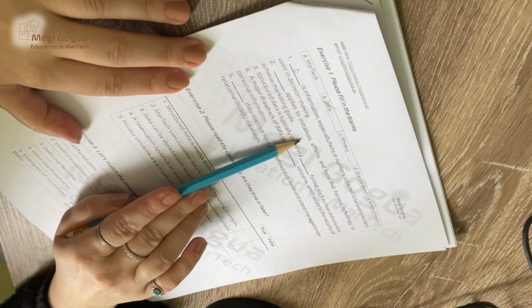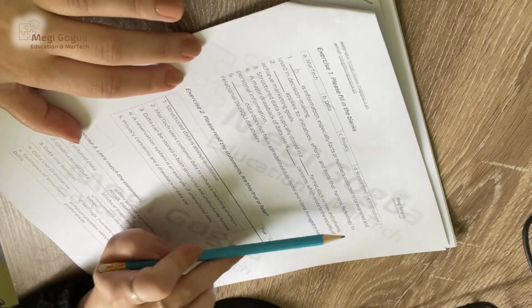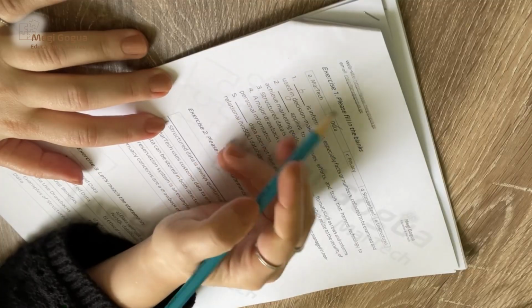Something applies to initiatives, efforts, and tools that harness technology to achieve marketing goals. If you actually complete these exercises one by one in the sequence in which they were published on my website, you can see that I keep repeating this definition several times, because this is the fundamental definition of MarTech, and this is A.